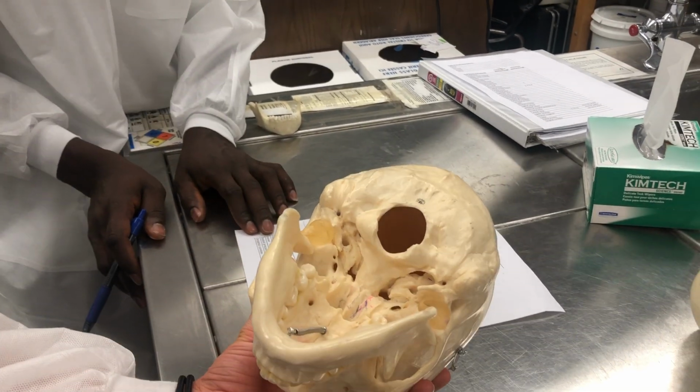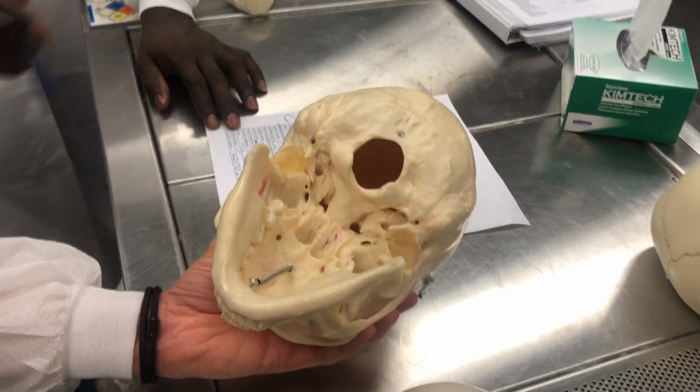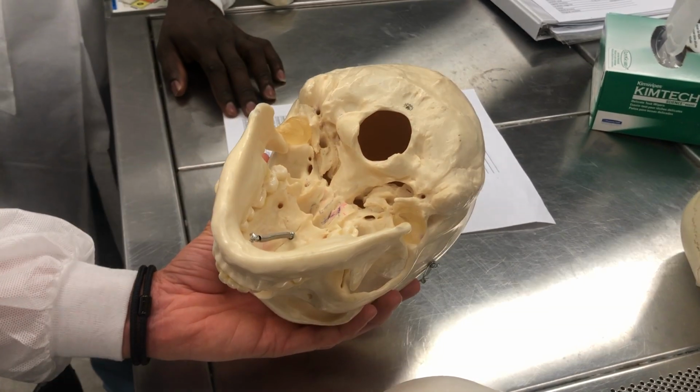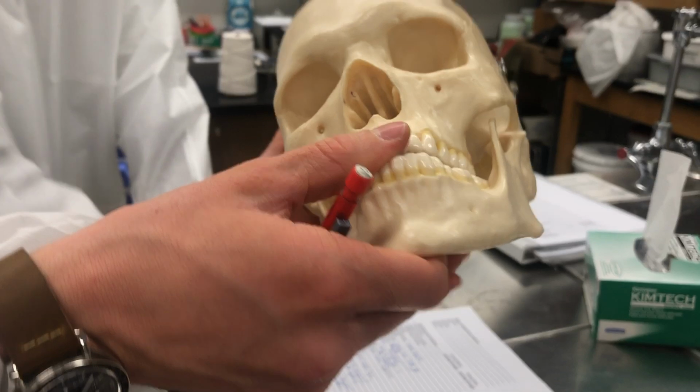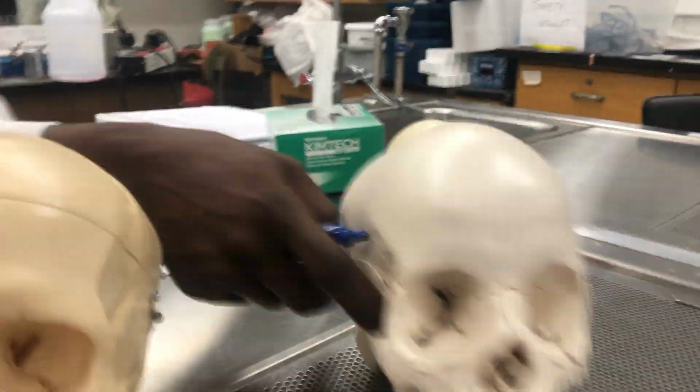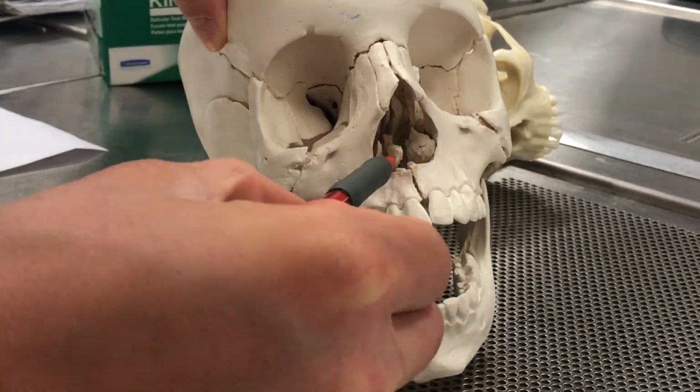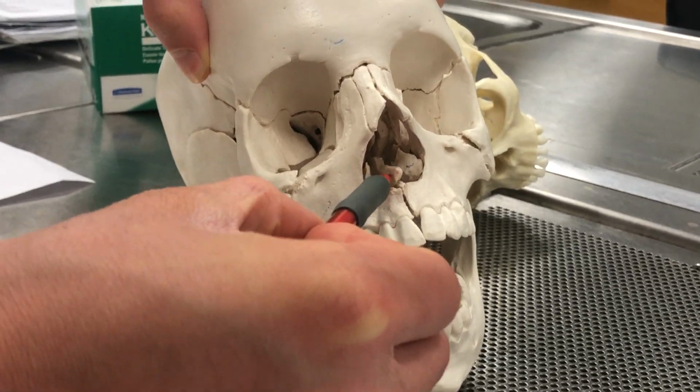And then foramen magnum, where the spinal cord comes out. Foramen magnum. The vomer is inside the nasal cavity. This one, you can see this spear-like bone, the vomer.